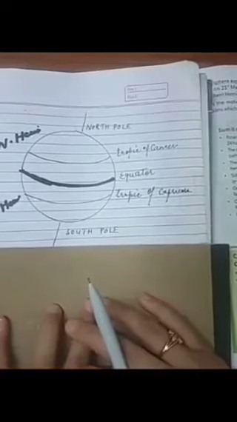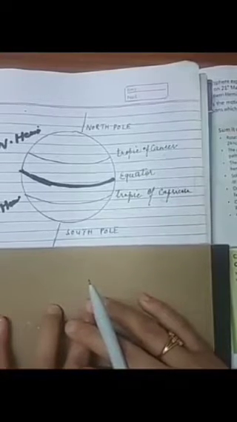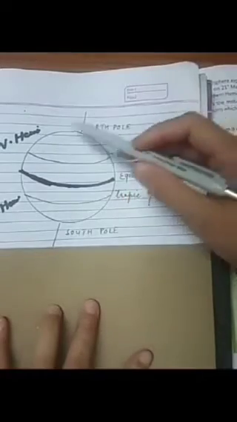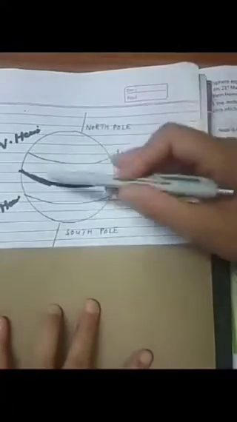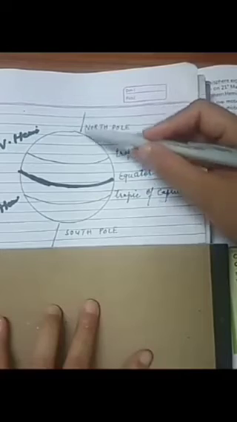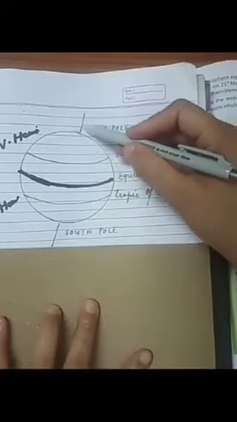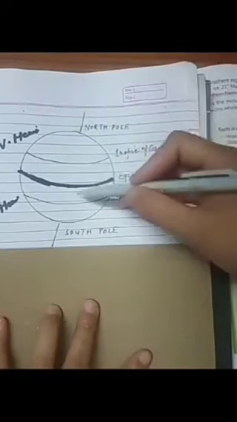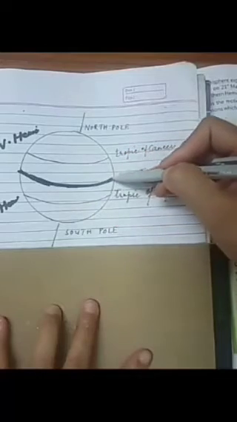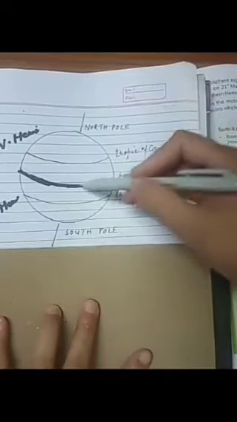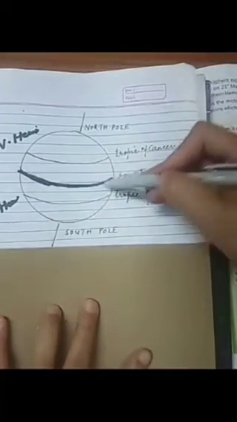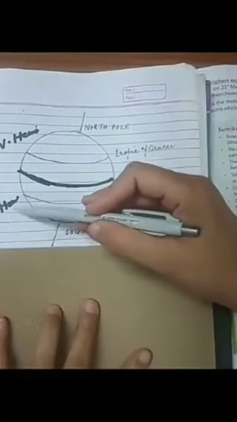So this movement of Earth around the Sun is called revolution. Children, before I teach you the effects of revolution, this you have to understand. This is Earth and this side is North Pole. This is South Pole. This is Earth's axis. The Earth is divided into two halves. This is the equator. The equator divides the Earth into two equal parts. This part is the Northern Hemisphere and this is the Southern Hemisphere.